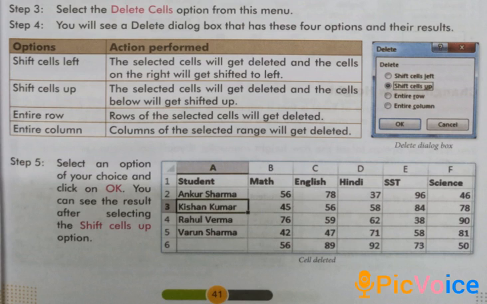Shift cells up: the selected cells will get deleted and the cells below will get shifted up.